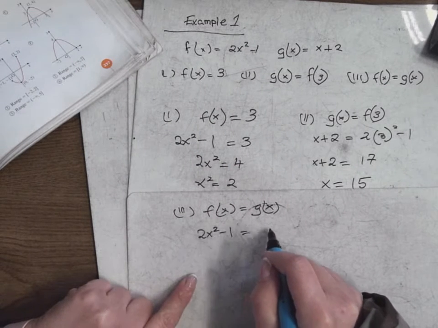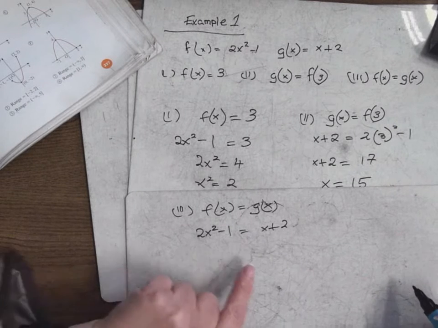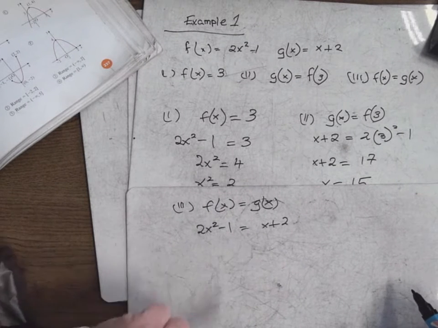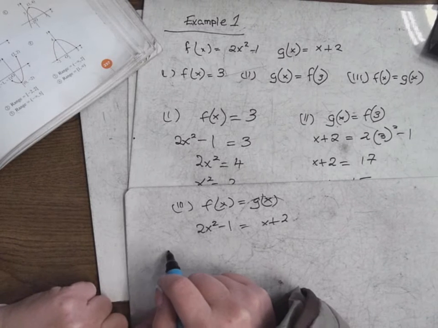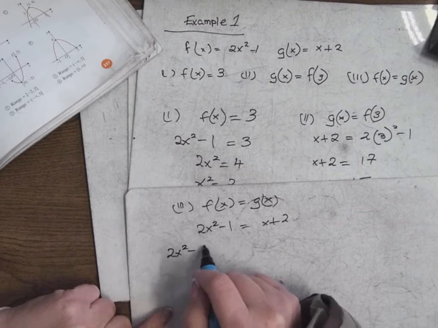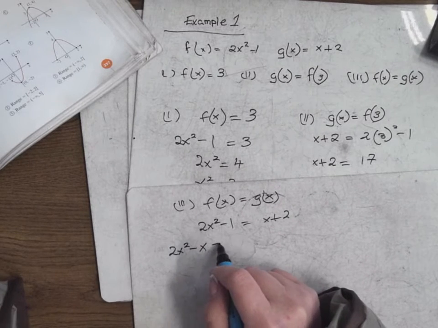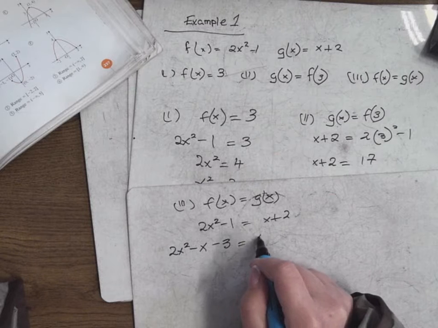g of x is equal to x plus 2. So I want to solve. This is a quadratic, as in I have an x squared term and an x term. So that means everything over to the left: 2x squared, followed by the x term, minus x. And then I'll have a minus 1 and a minus 2 when it comes across, which is minus 3.